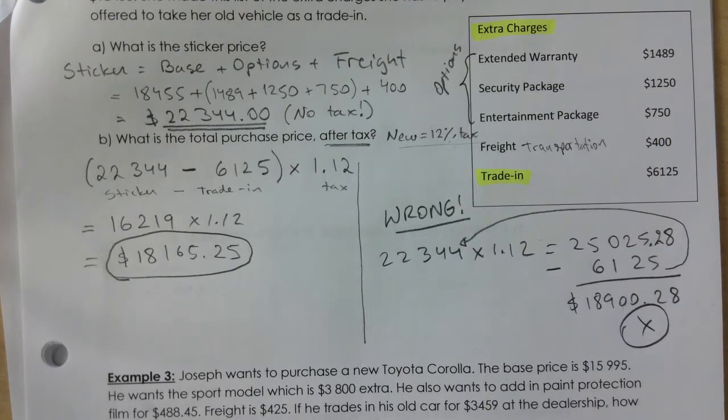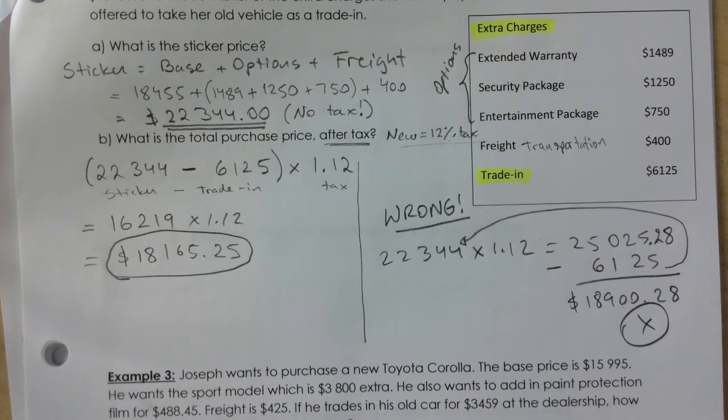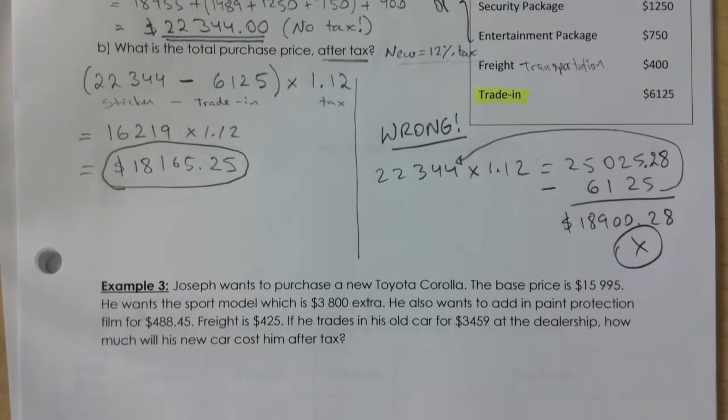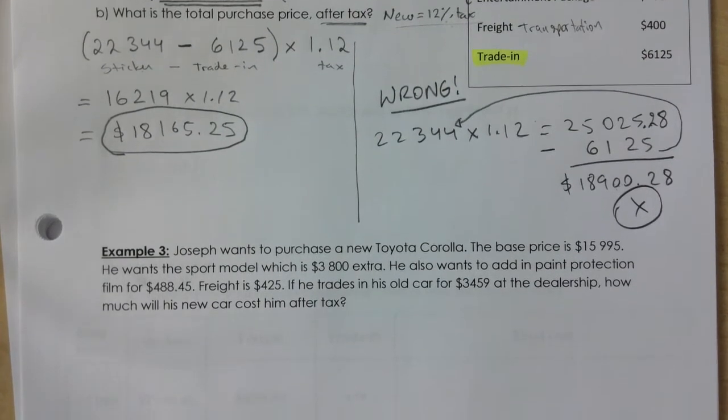That is very common, especially once we've done everything else. I throw a trade in there, and students are like, oh, well, it's not a big deal. Let's just do this before that. No, it does make a difference. Okay.